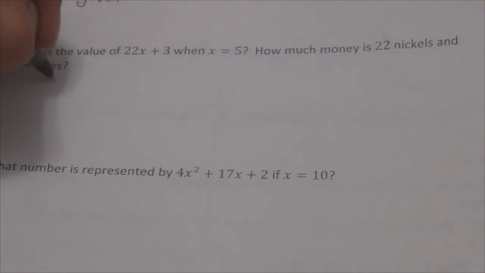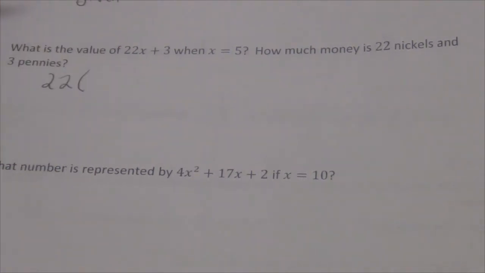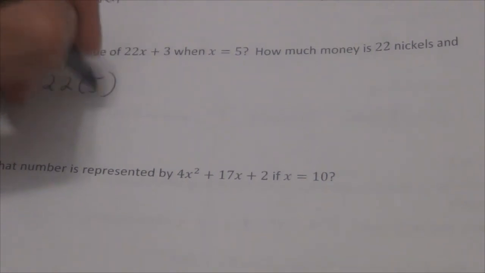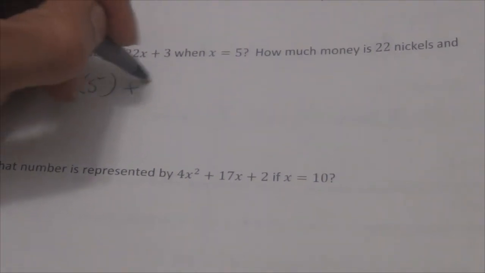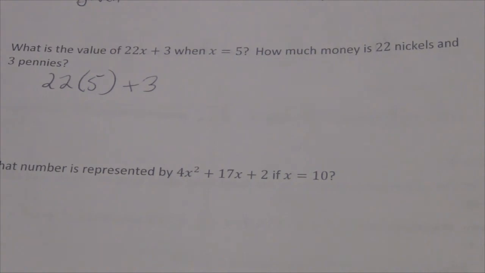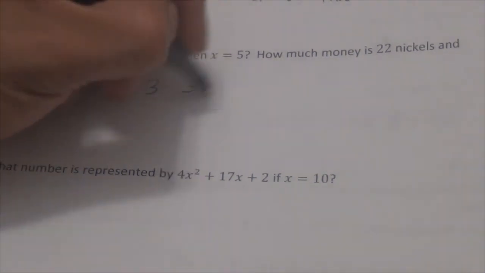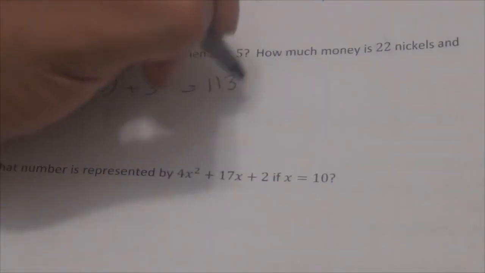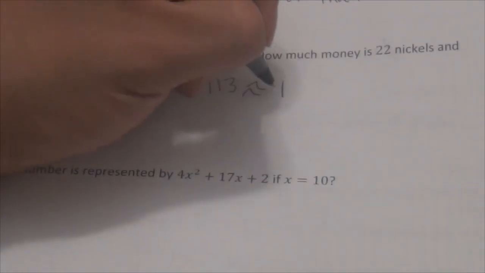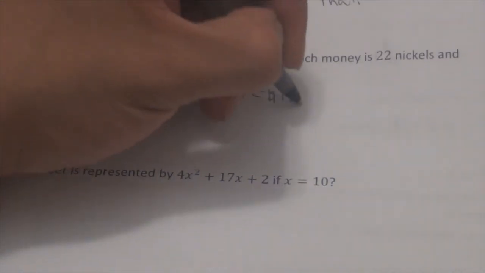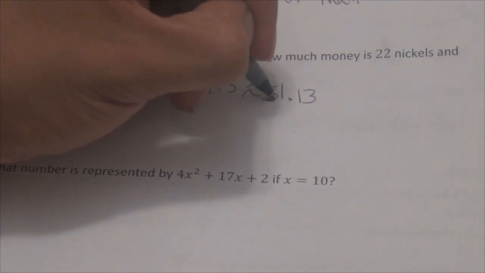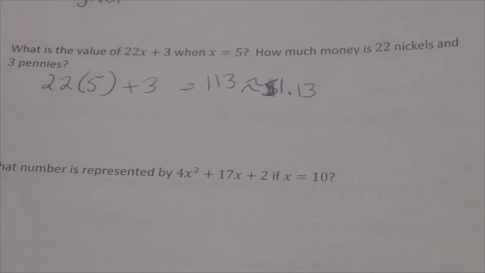So you have 22x, but what is x? X is 5, and then plus 3. Now 5 can be represented as nickels. So when you multiply that, you get 113, which is equivalent to $1.13.